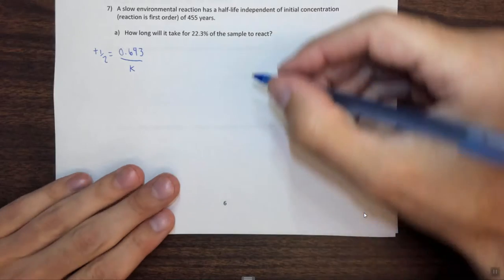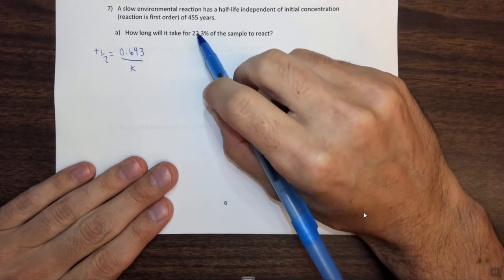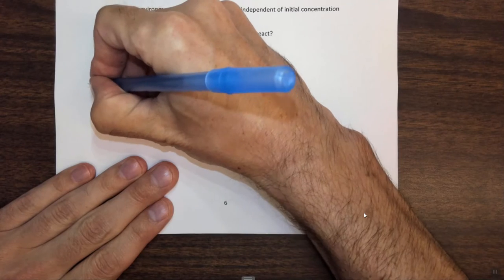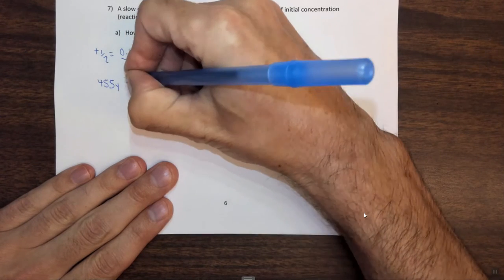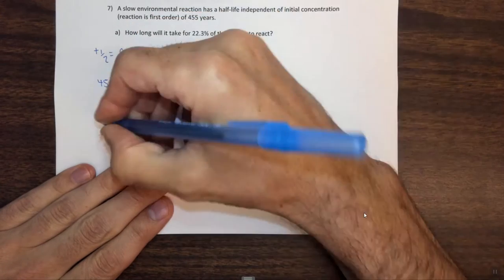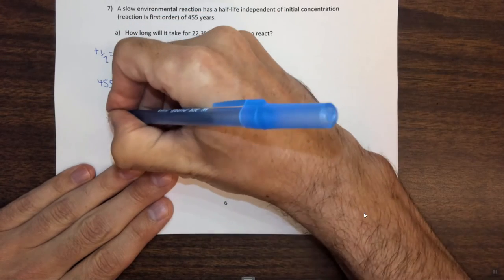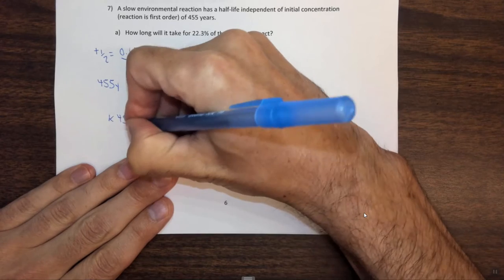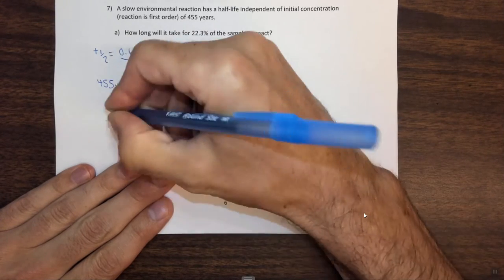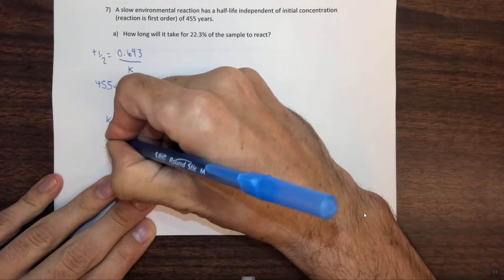So to do that, we plug in for T1/2: 455 years equals 0.693 over K. So cross multiply, K times 455 years equals 0.693, and divide by 455 years on both sides.